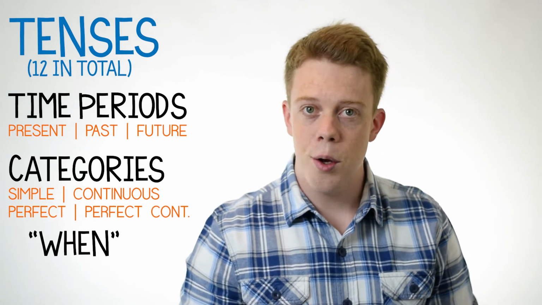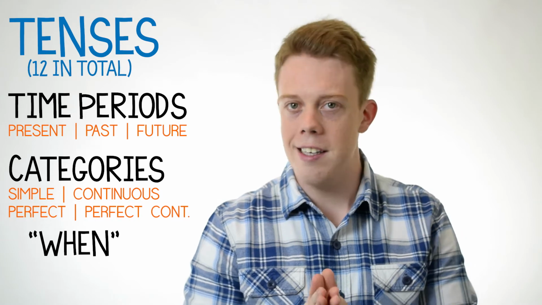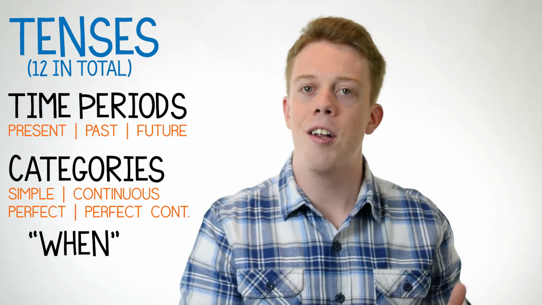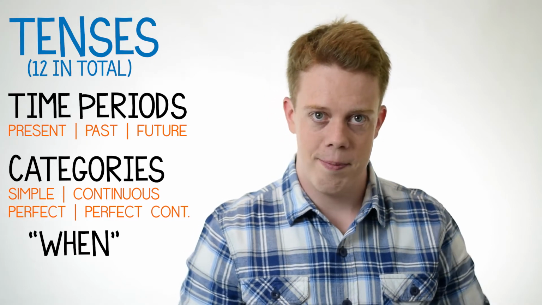Let's take a look at another example. Have you ever eaten rambutan? In that sentence, I use the verb 3 or past participle form of the verb to eat, eaten. That's because in that sentence I was using present perfect tense.